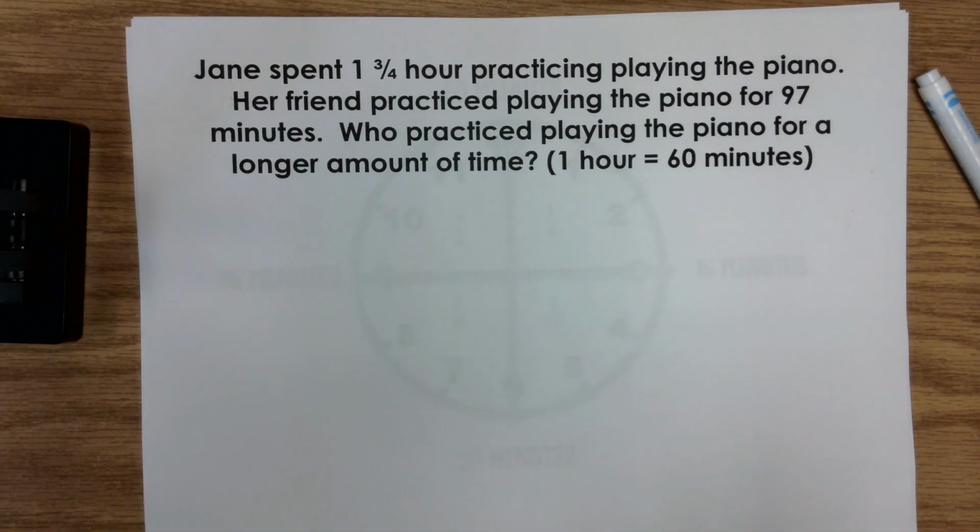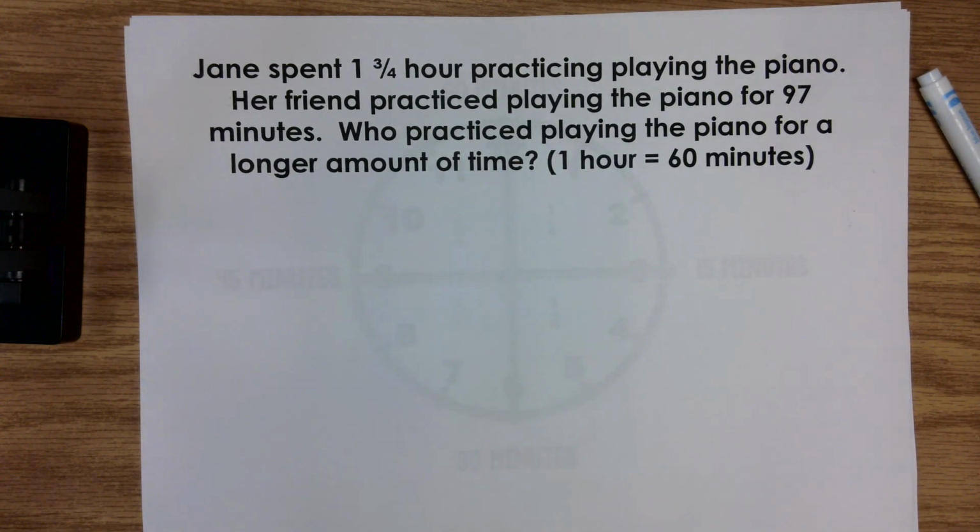So our mini lesson question for today says that Jane spent 1 3/4 hour practicing playing the piano. Her friend practiced playing the piano for 97 minutes. Who practiced playing the piano for a longer amount of time?